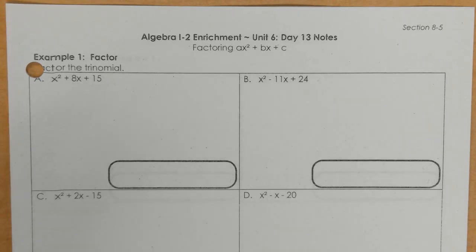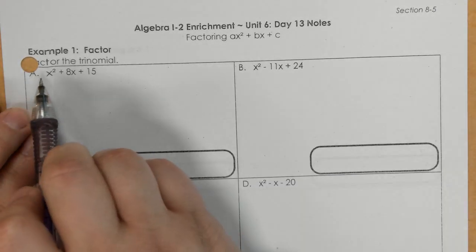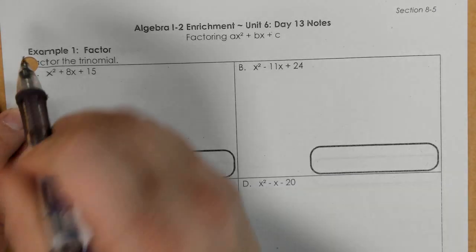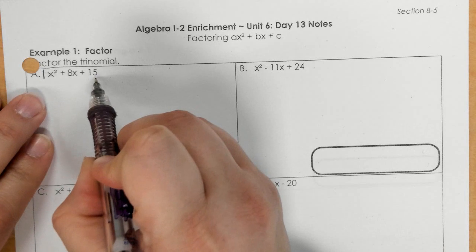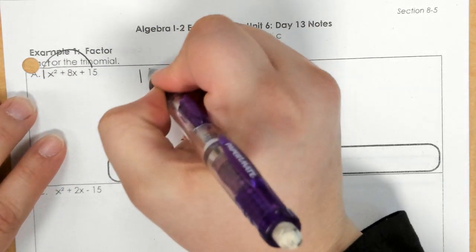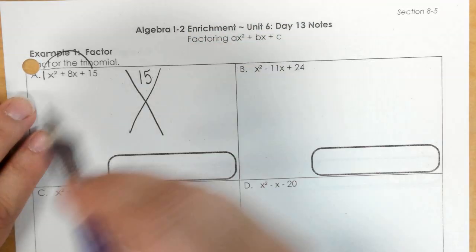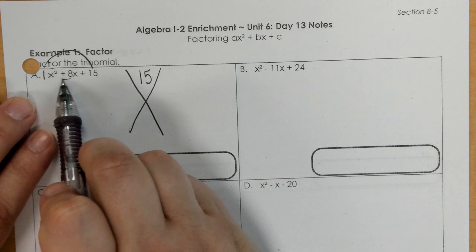For day 13 notes, this is just what they call X factor. So you look at the number in front of X squared, which is a 1, and the last number, and you multiply these together. So 1 times 15 is 15. You put that in the top of the X. At the bottom of the X, you put the middle number.